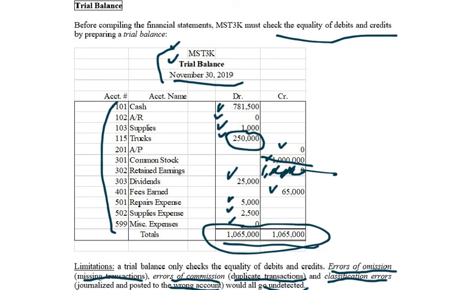All right, and that concludes the debits and credits material. And again, the next area of interest is going to be delving into the adjusting entries and all the fun that entails. So see you then.